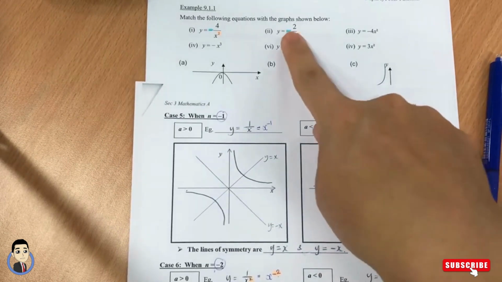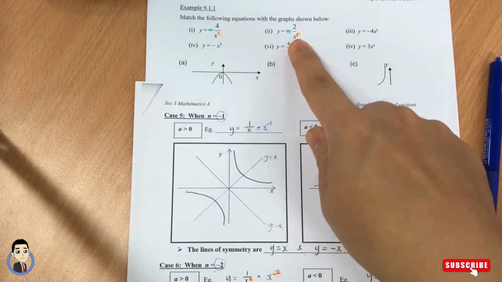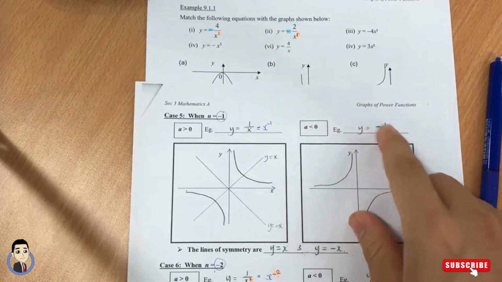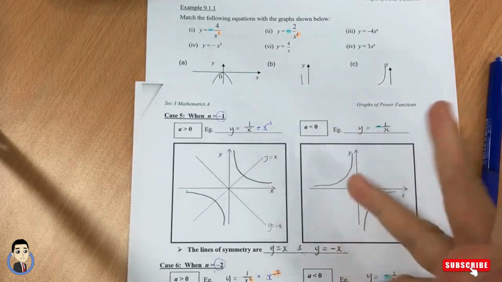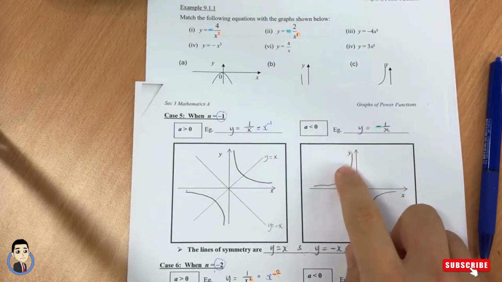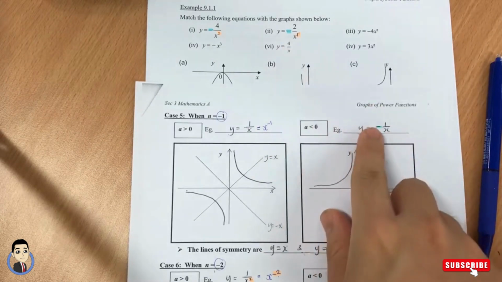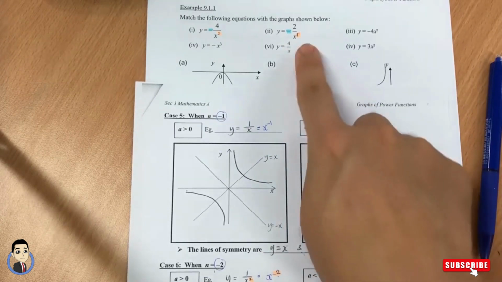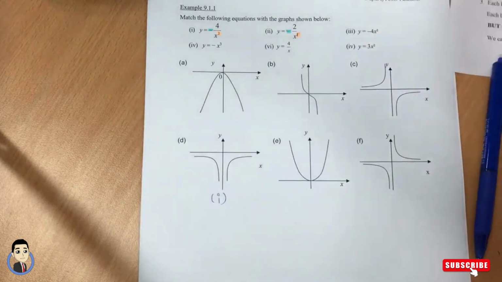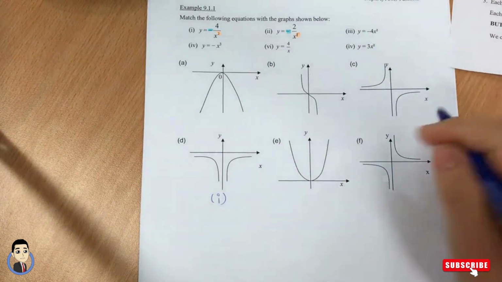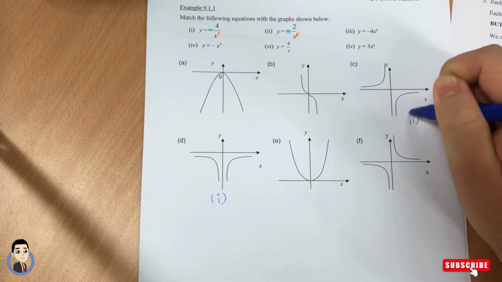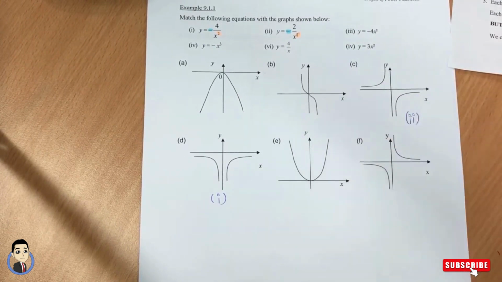So I go back to the question. Negative 2 over x power 1. 2 over x. Do take note the number on top only tells us how high the graph is, but the shape is the same. Negative over x. So now I know the shape is this. So I go back to here, and I saw it. Negative. So this one will be my graph number 2. Okay?